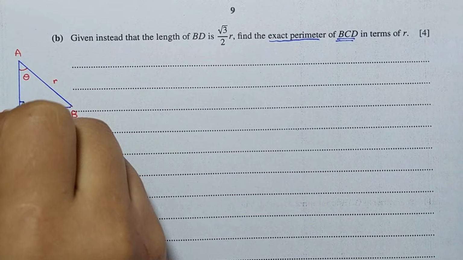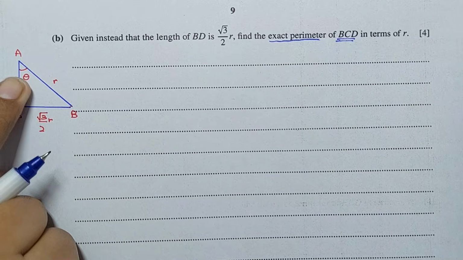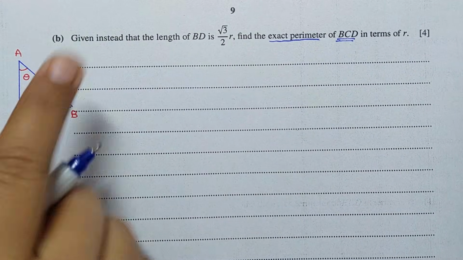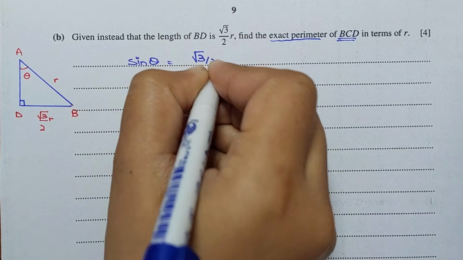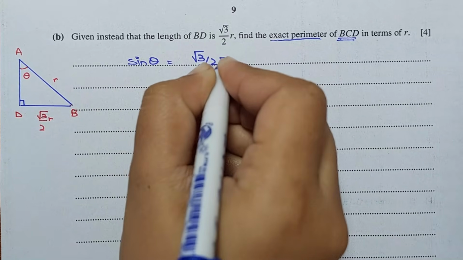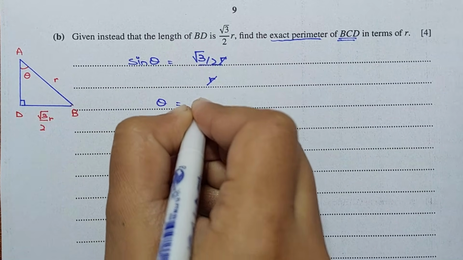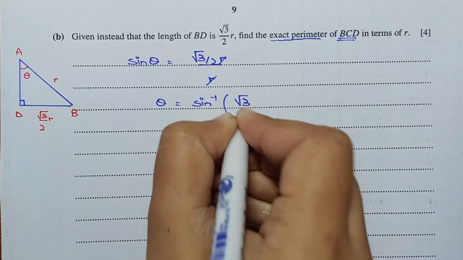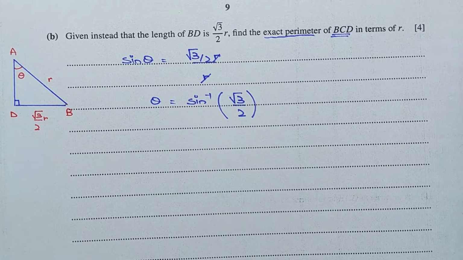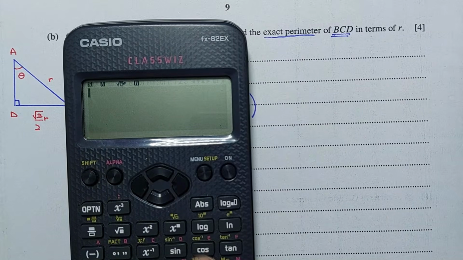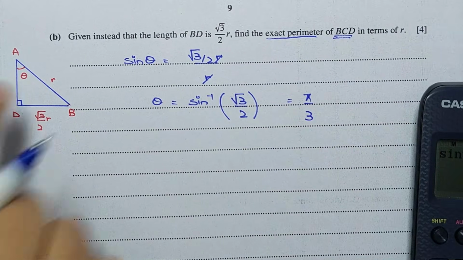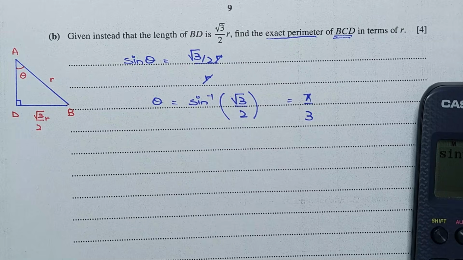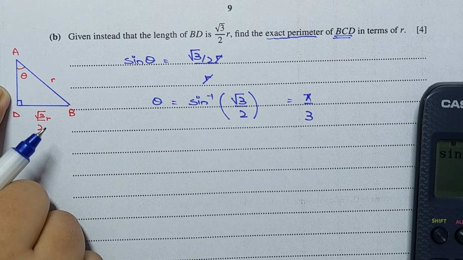It is a right angle triangle, so we can do sine theta, which is opposite over the hypotenuse. The opposite is square root of 3 divided by 2R, and the hypotenuse is R. So R is cancelled with R, and theta would be equal to sine inverse of square root of 3 divided by 2. Let me solve this. Sine inverse of square root of 3 divided by 2 is pi by 3. So theta is pi by 3. We got the value for theta, which is pi by 3. When we have theta, we can say this side is adjacent.